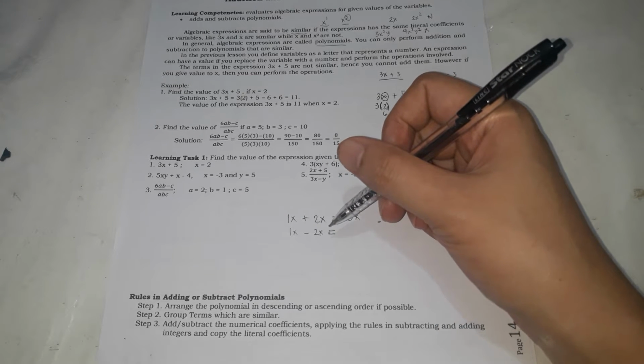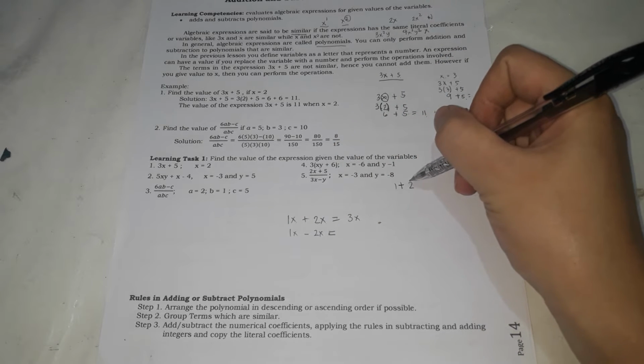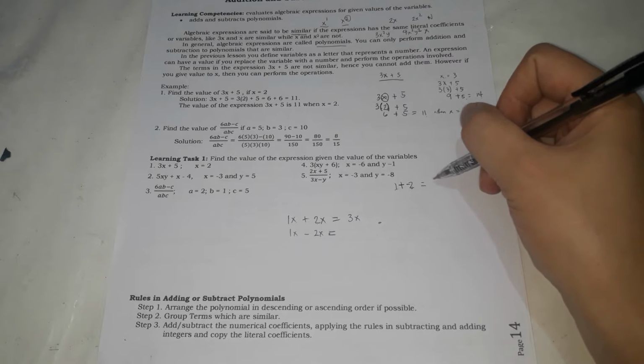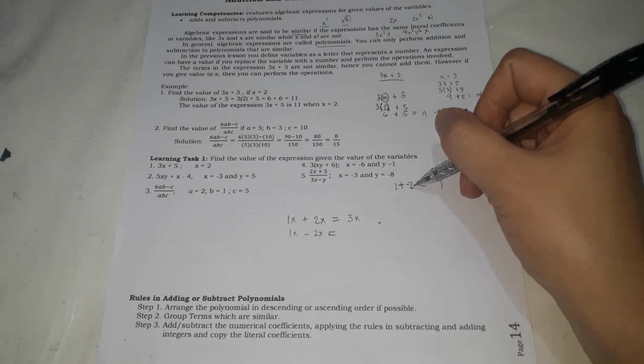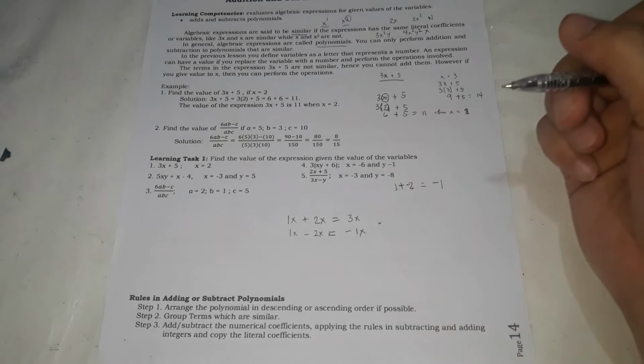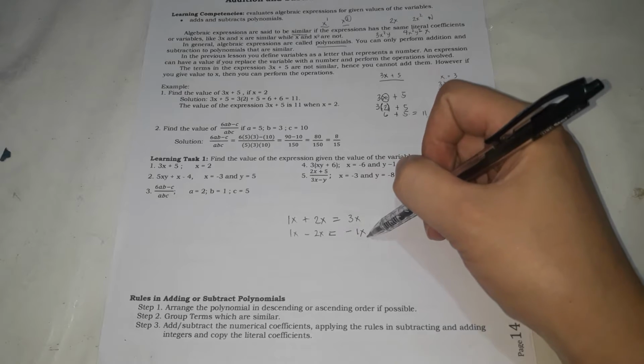But here, we know that 1 minus 2, ang minus, gawin mo plus, ang positive magiging negative. So 1 plus negative 2 kasi magkaibang sign, so minus na siya. So minus 2 minus 1 is 1. Kopyahin mo yung sign ng mas malaking number, so it's negative. So it's negative 1x. So 1 minus 2 is negative 1x.